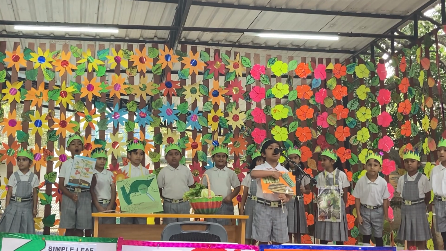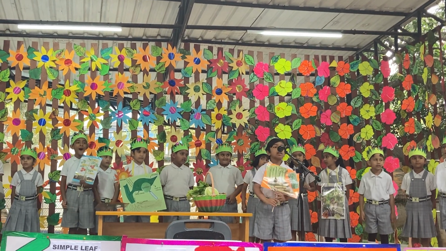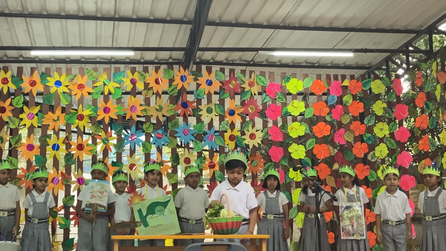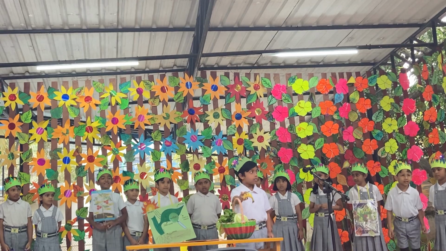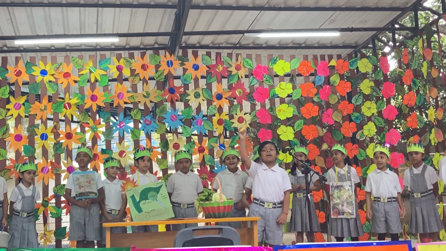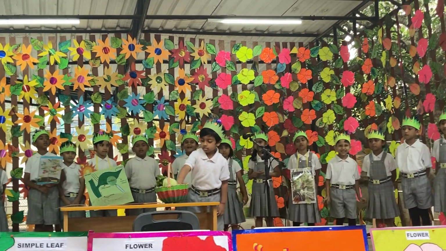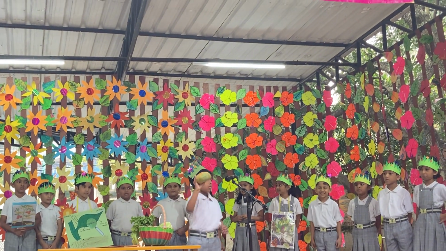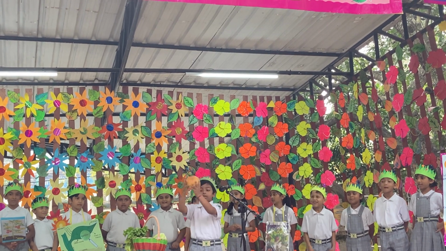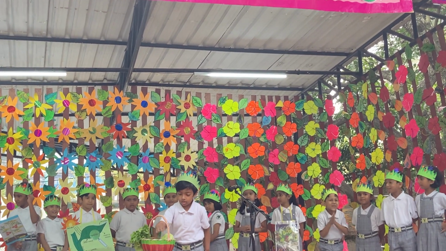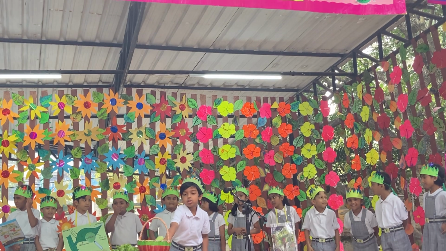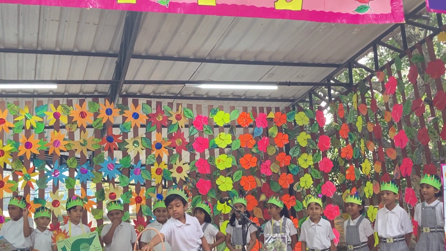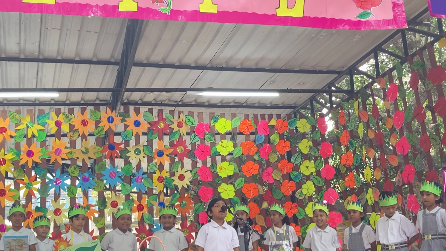Celery, asparagus, sugarcane, and the stems we eat. Banana, pumpkin, tomato, and the edible fruits.